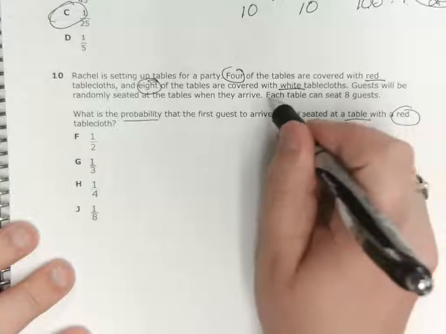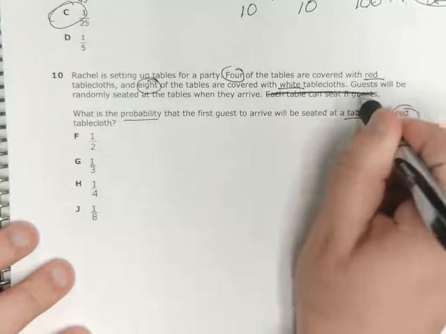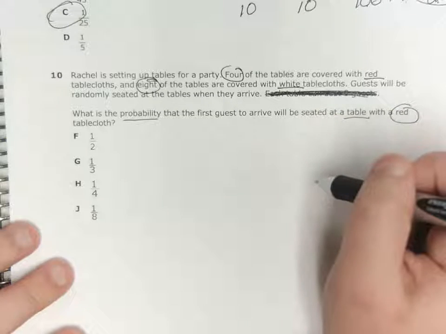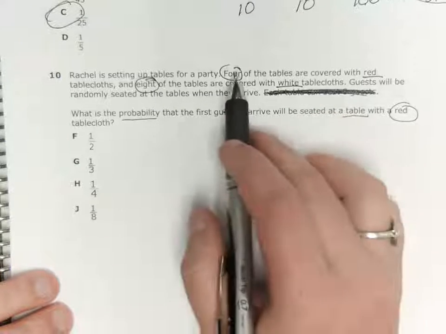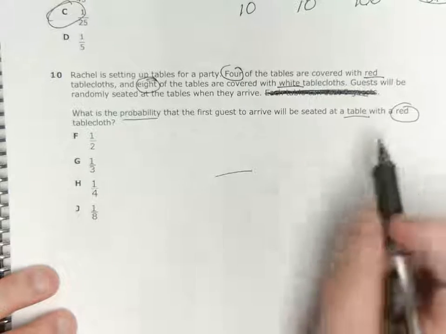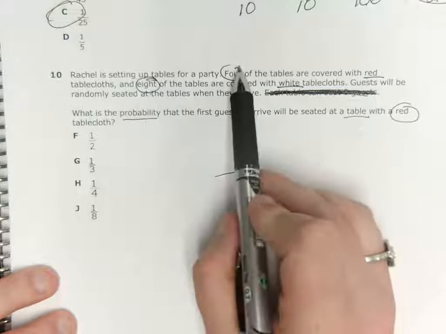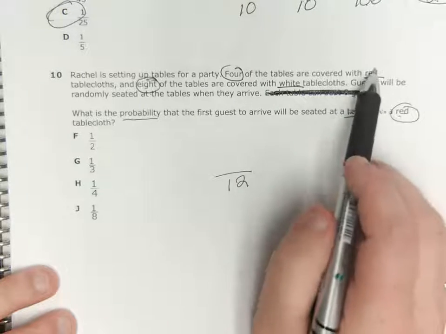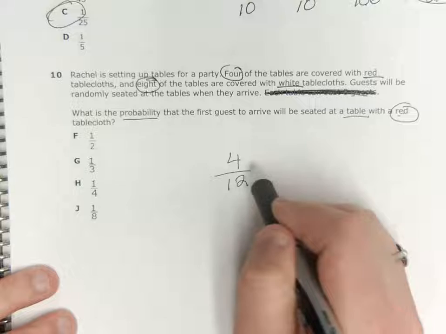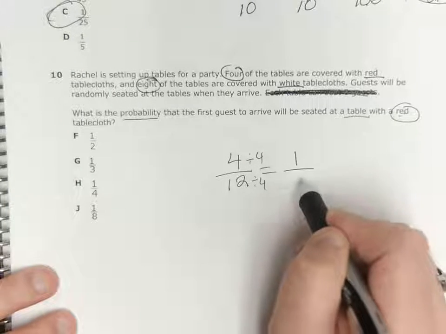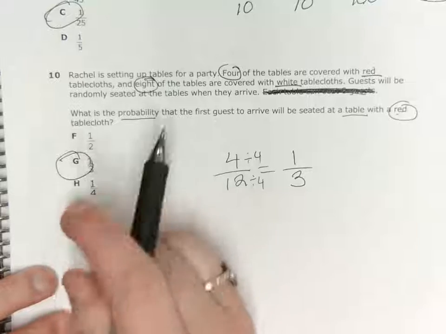So we're talking about tables here, so I don't need to know how many guests are at a table. That's something we could use in the future with more complicated probability, but right now that's not what we need. So I know my total tables, 8 plus 4 is 12. And then I want red tables. There's 4 of them. Then I divide by 4, and I get 1 out of 3, which is G.